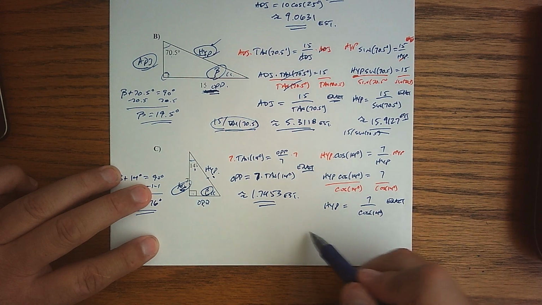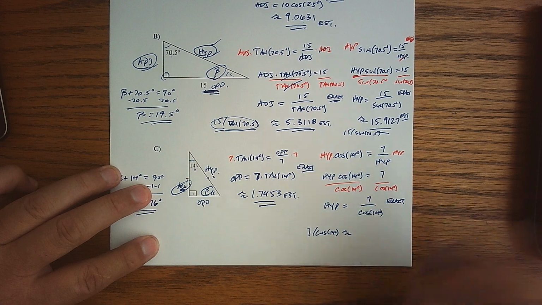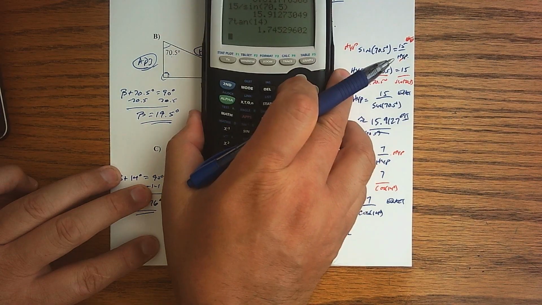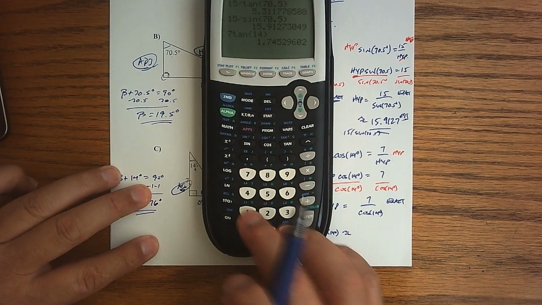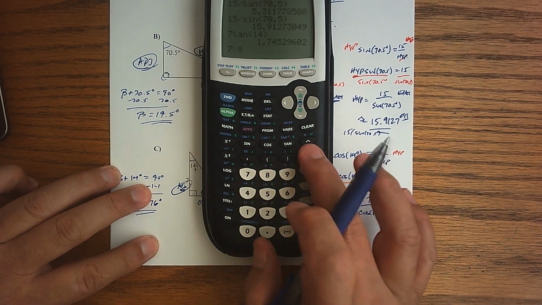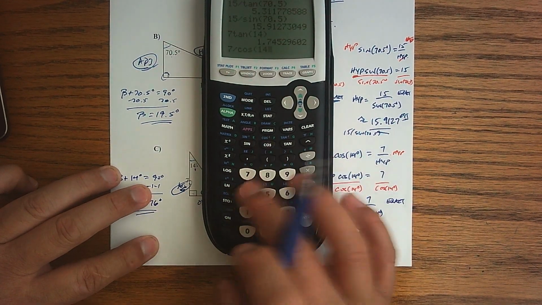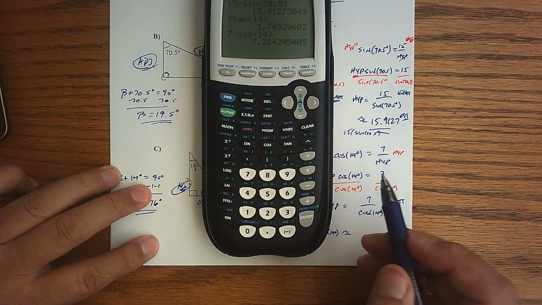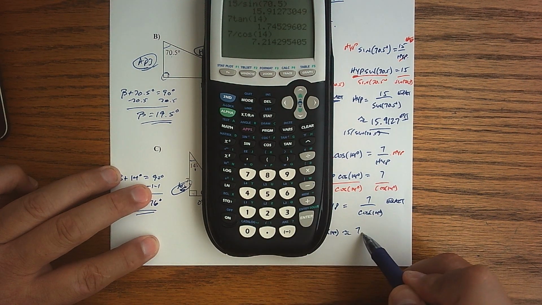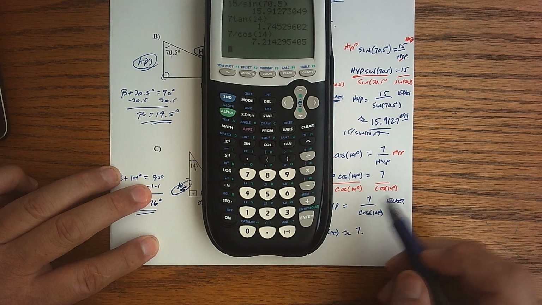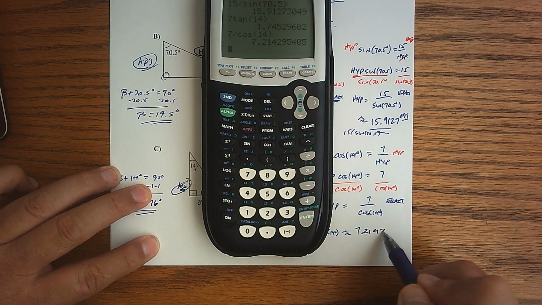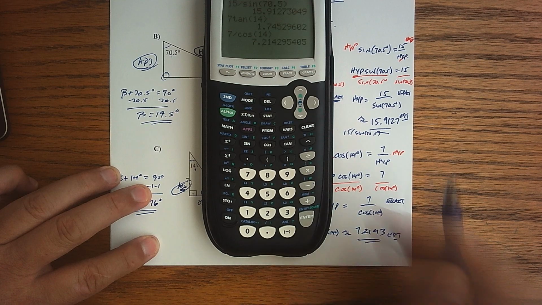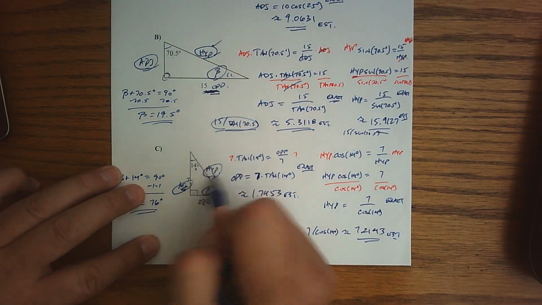In the calculator, I type it like this and get an estimate. So we've got 7 divided by the cosine of 14. Right, I got my division bar. And it looks like we get a value of 7.2143 as our estimated value. And so now we found the hypotenuse.